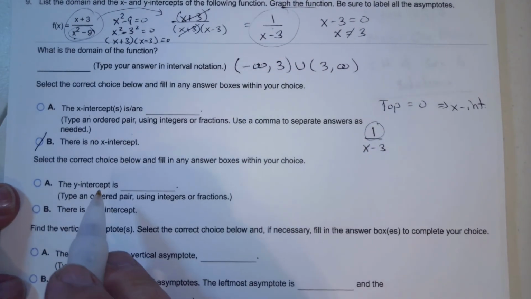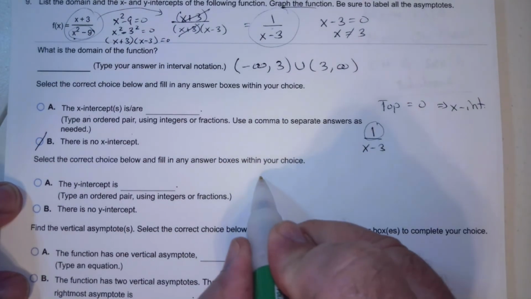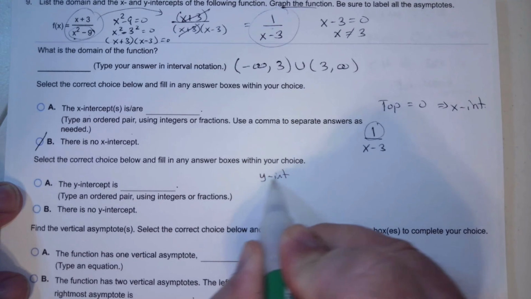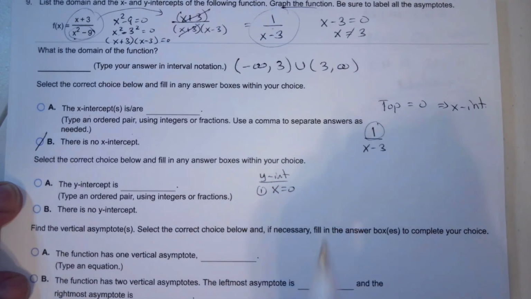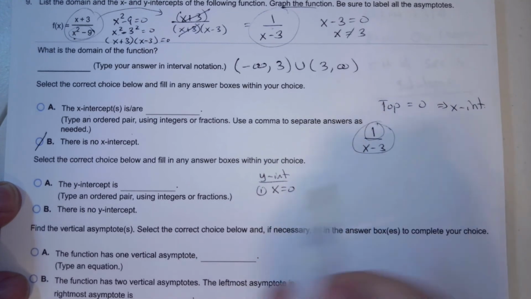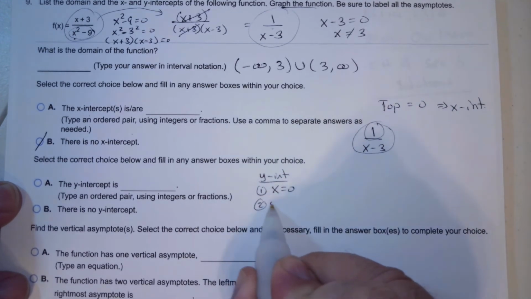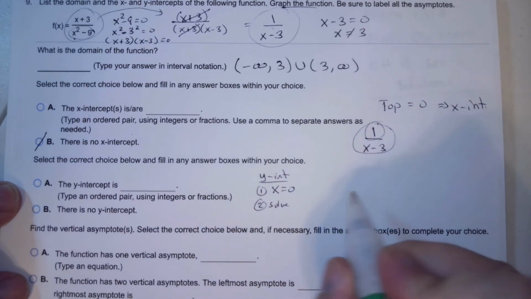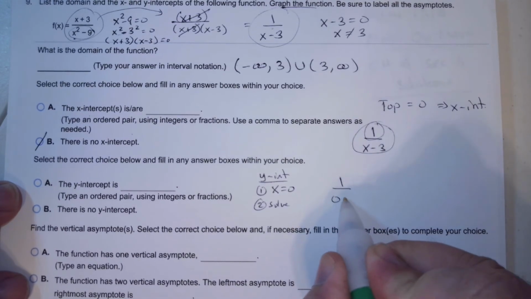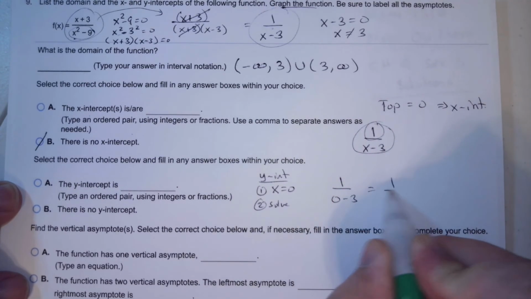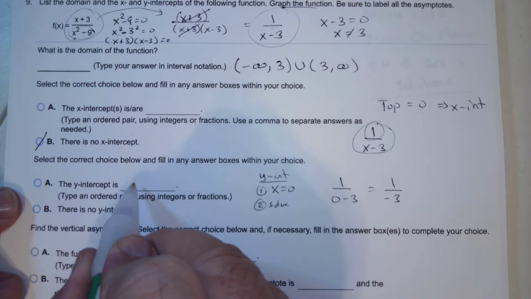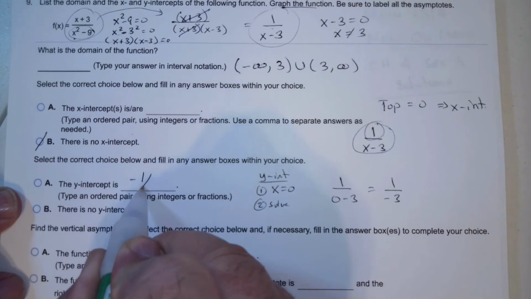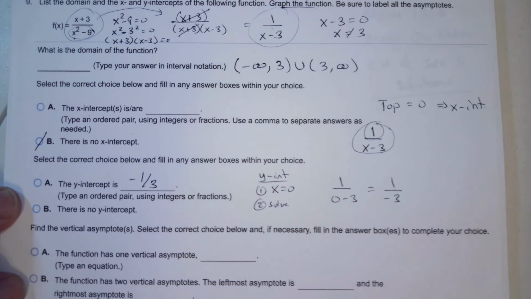How about a y-intercept? To find the y-intercept, set x equal to 0 in this equation, the simplified one, and solve. So we have 1 over 0 minus 3, which equals 1 over negative 3. So the y-intercept equals negative 1 over 3.